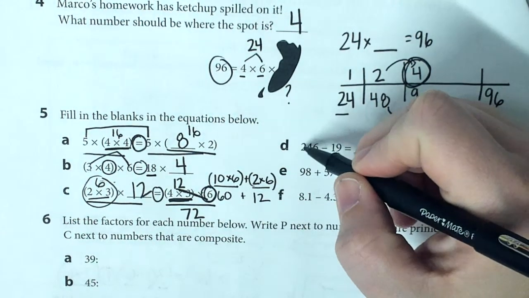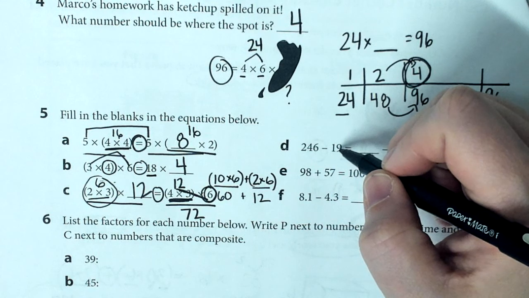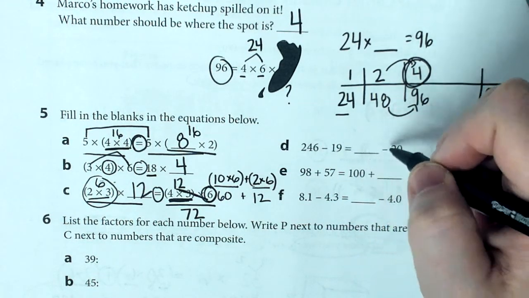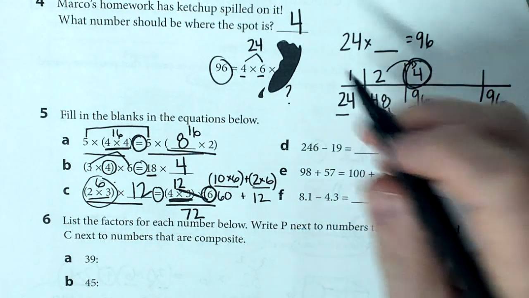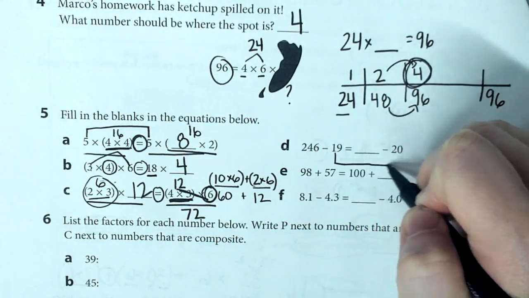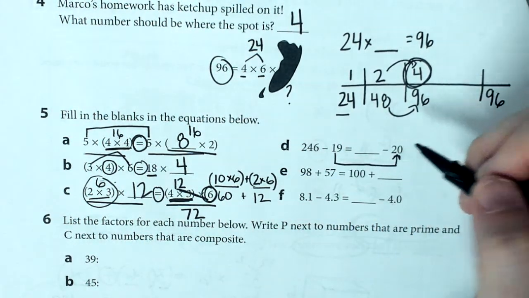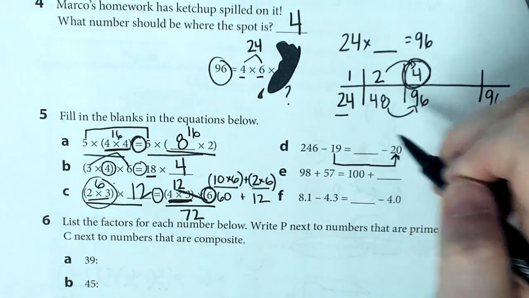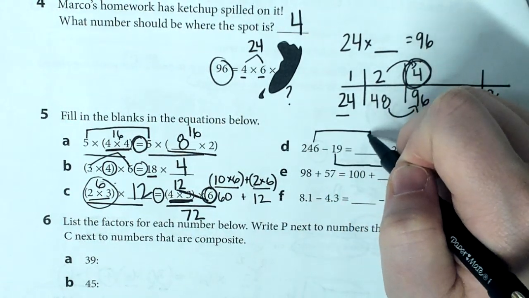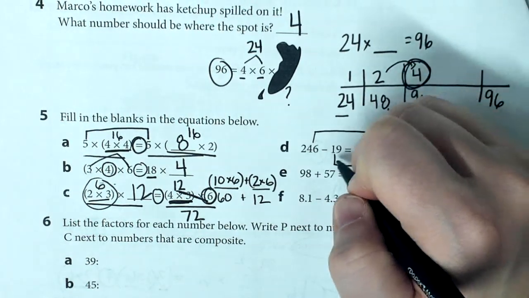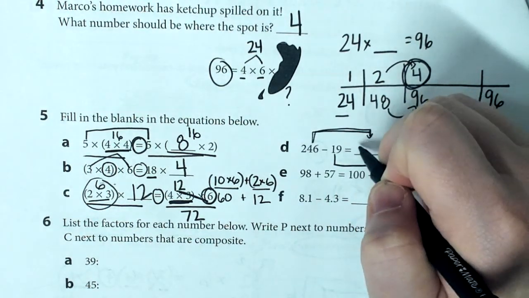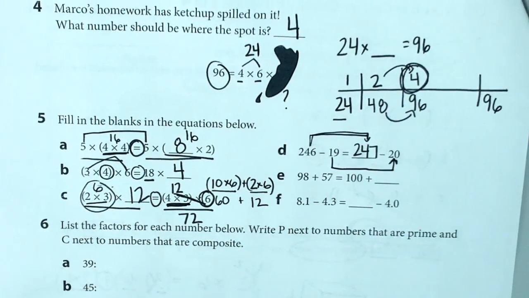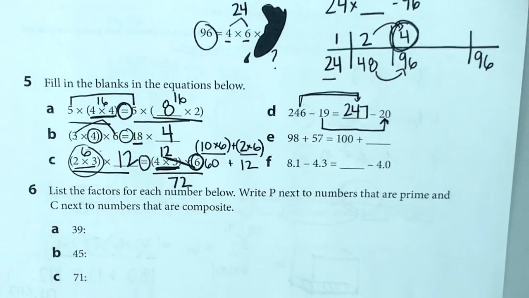Let's go to letter D. 246 minus 19 equals something minus 20. That's interesting. 19 to 20, they subtracted one extra group, or one extra. So here I have to make sure I have one extra. 19 to 20 is one more. 246 plus one more is 247.